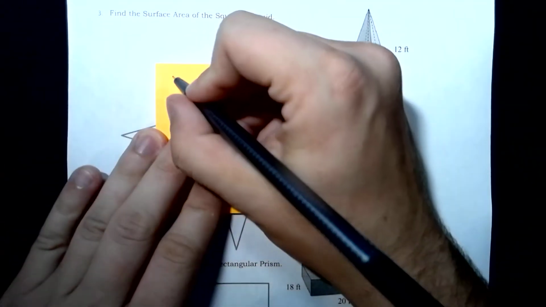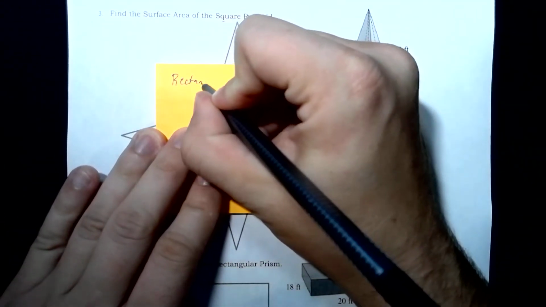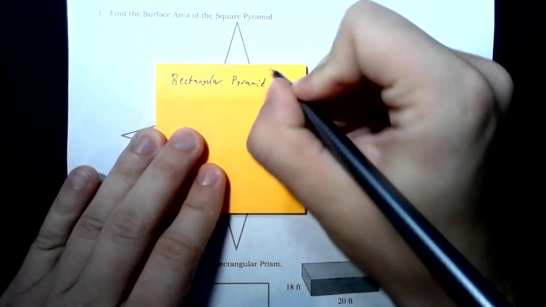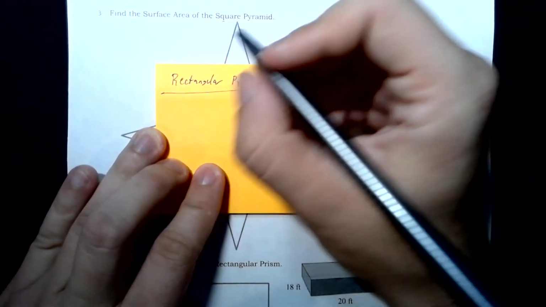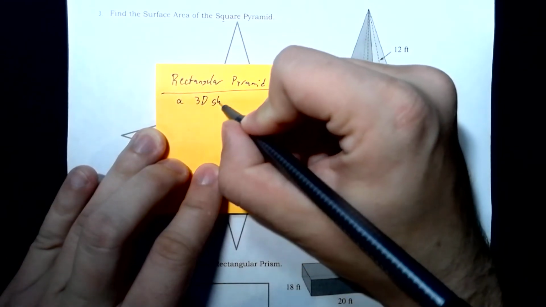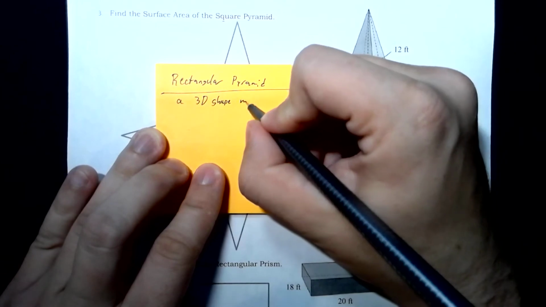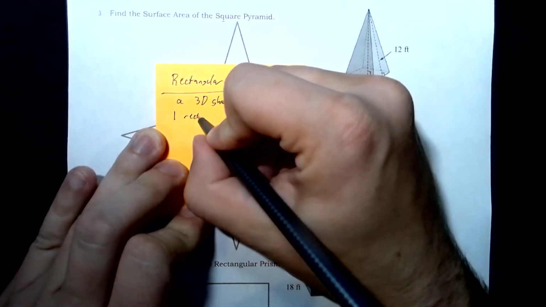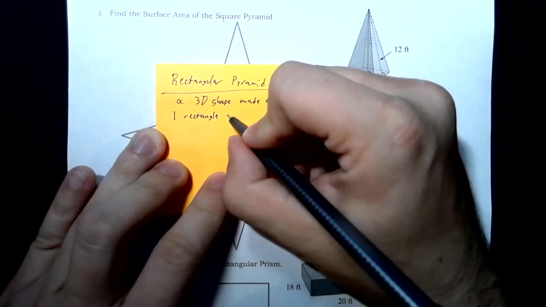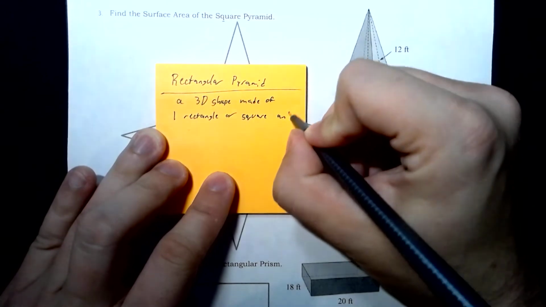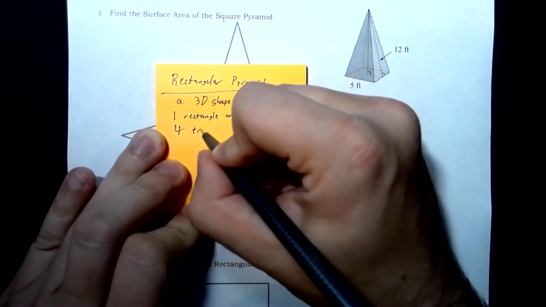So a rectangular pyramid, let's see, it is a 3D shape made of one rectangle or square and 4 triangles.